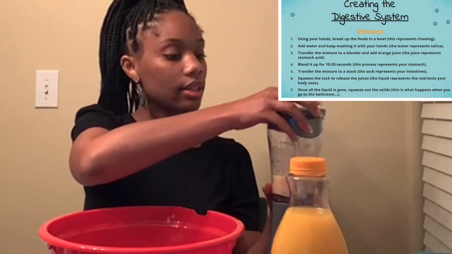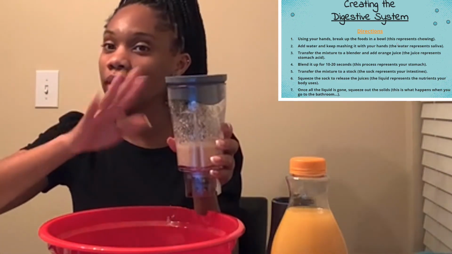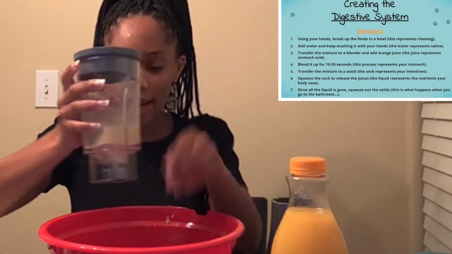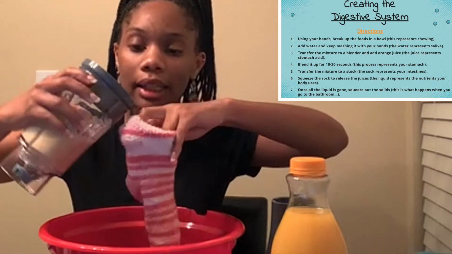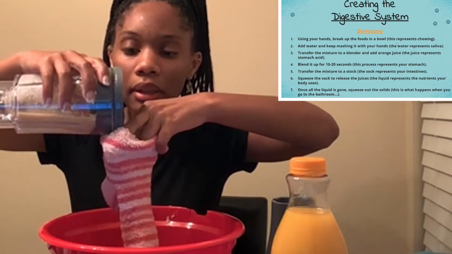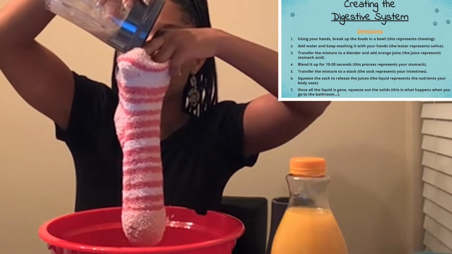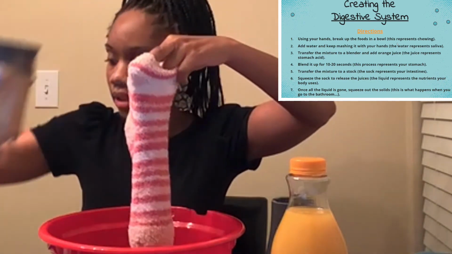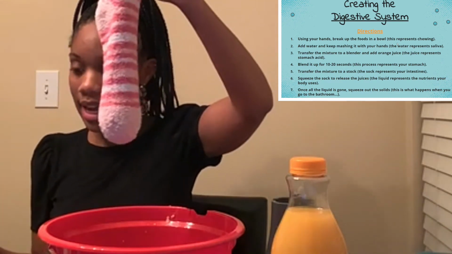I have a portable blender, so it works like this. All right, I'm going to put the mixture in this sock. All right, it's in the sock.